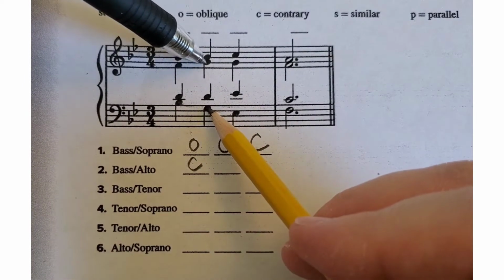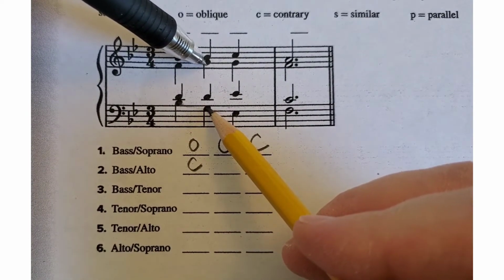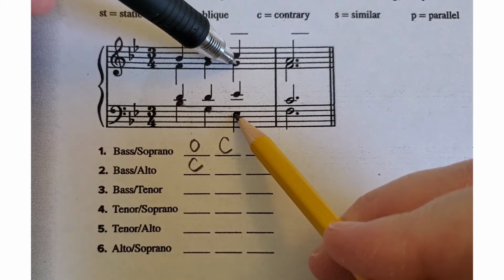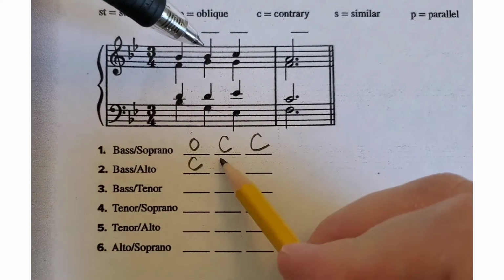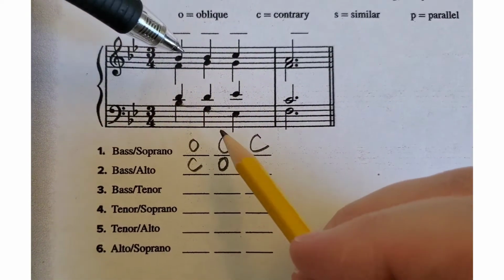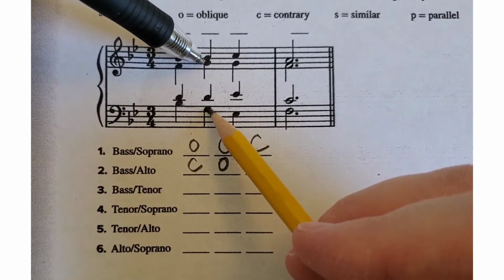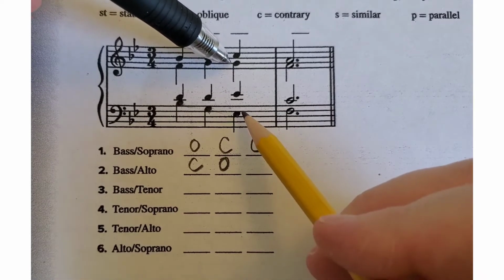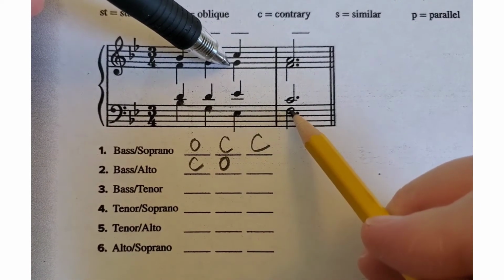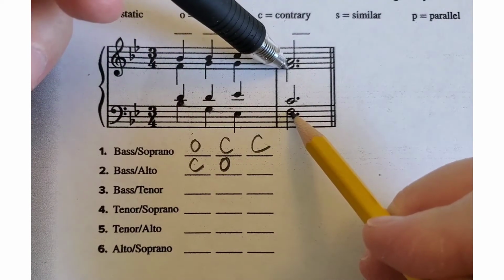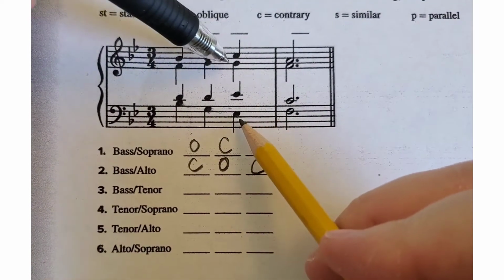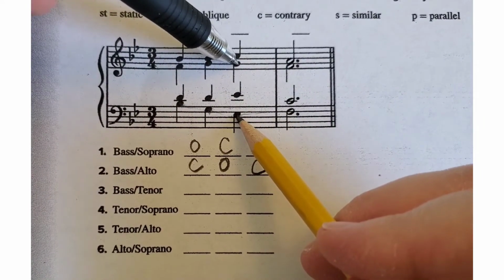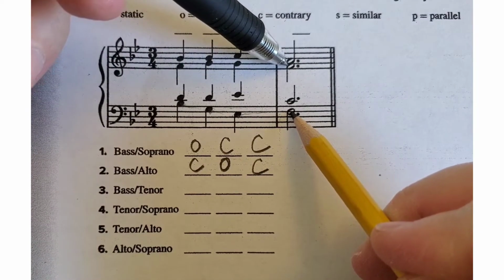Okay, then between the bass and the alto, we have the bass moving down and the alto staying on the same pitch. That's oblique, right? One voice moves and the other one doesn't. So we have an octave here, and then E flat to G is a third. Okay, and the last one, bass moves up, alto moves down. That's contrary motion. Notice we have a third moving to an octave.